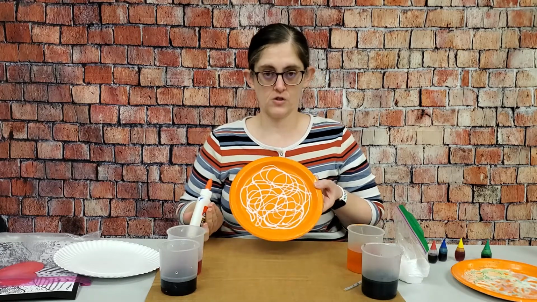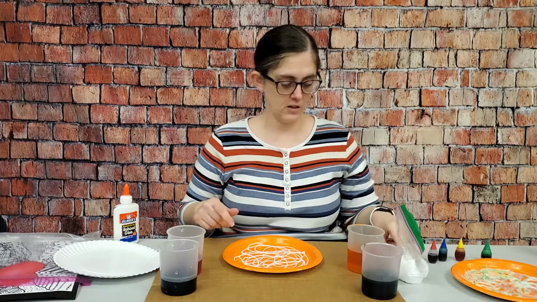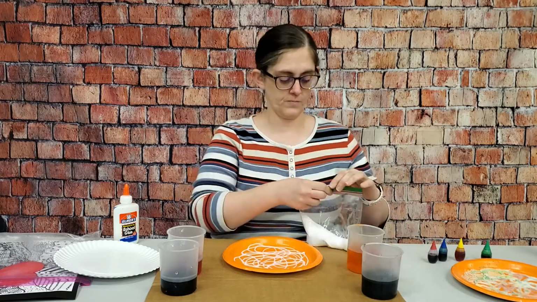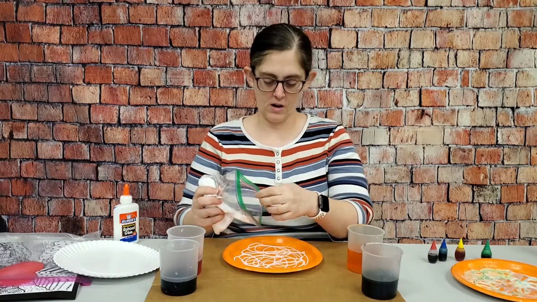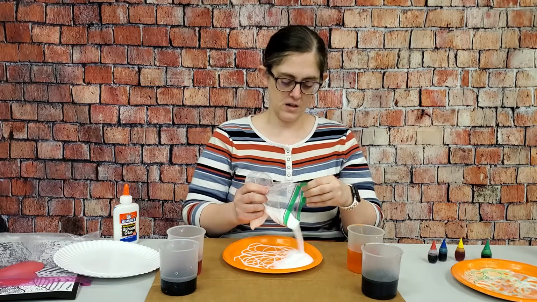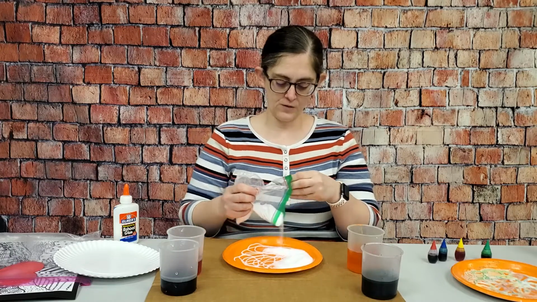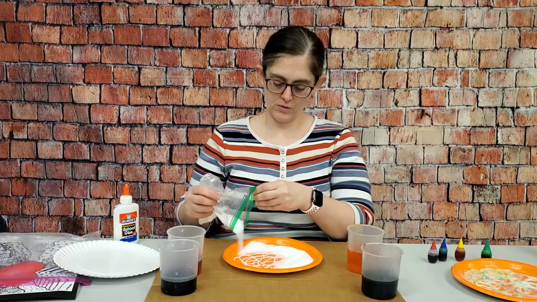So I just created me a design. And then you take your salt and just sprinkle it on. You have a bag of salt in your packet. If you run out of salt, it's just regular table salt.